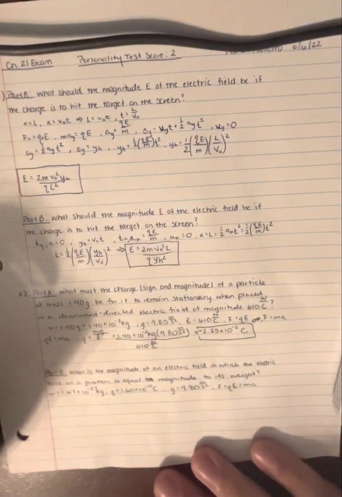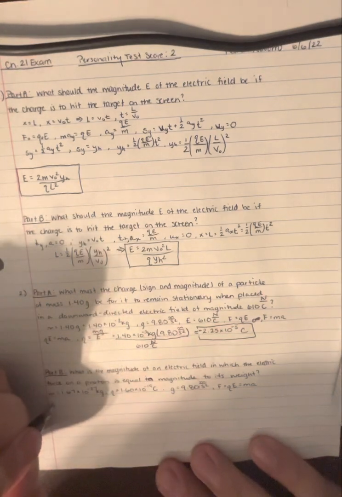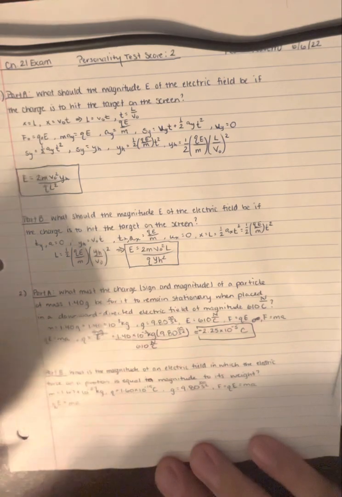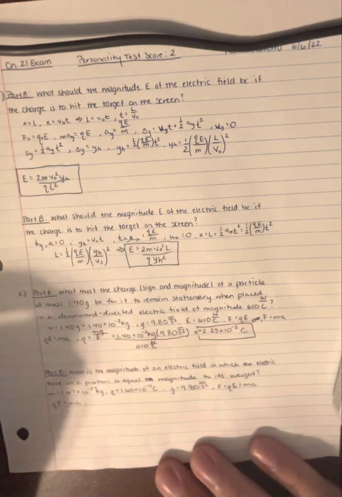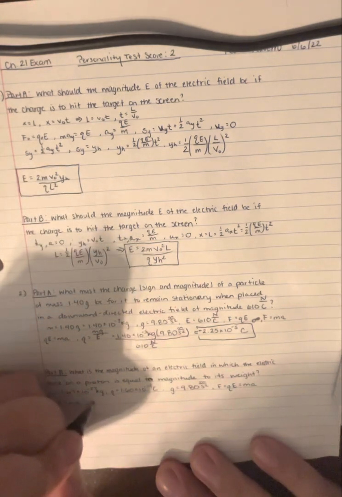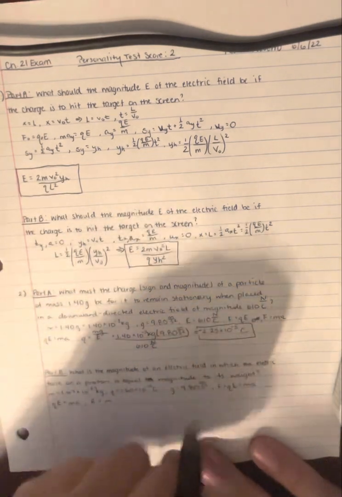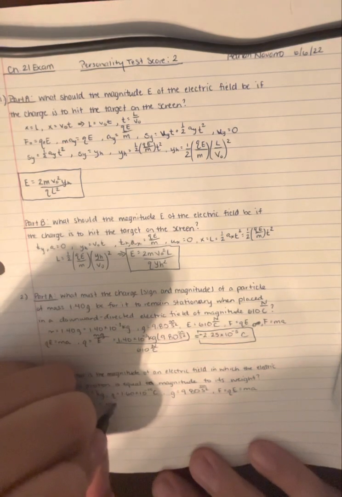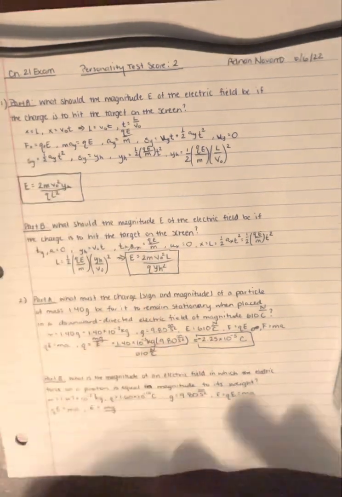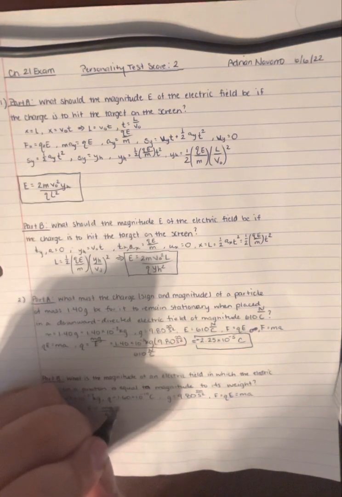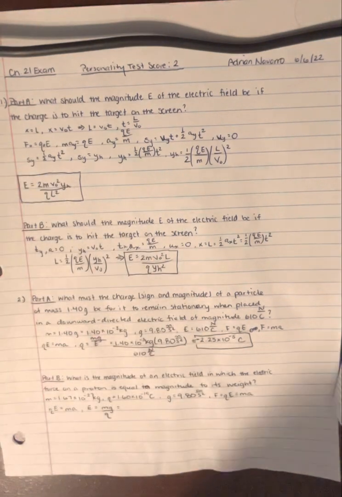Similar to up above, I'm just going to write the Q E is equal to the mass times acceleration. This time we're solving for E. So instead of Q, it's going to be E equals mass, and acceleration is just going to substitute for gravity. So mass times gravity over Q. And then again, substitute in.